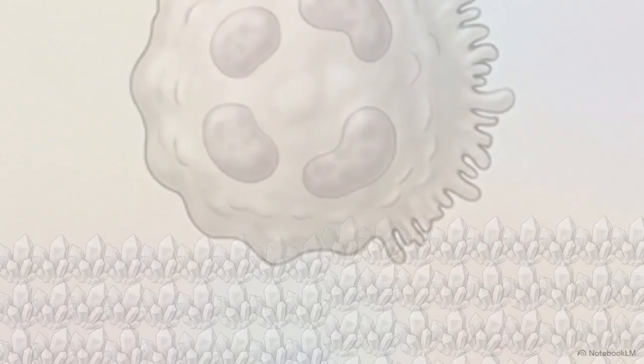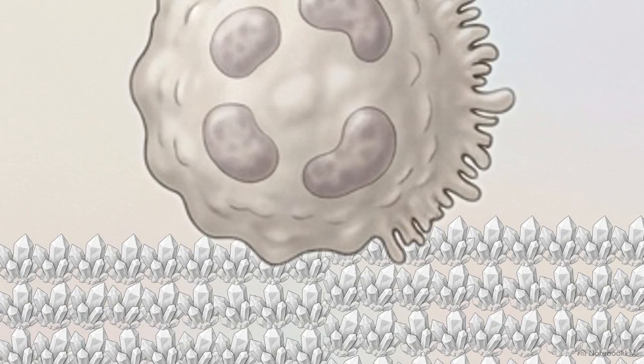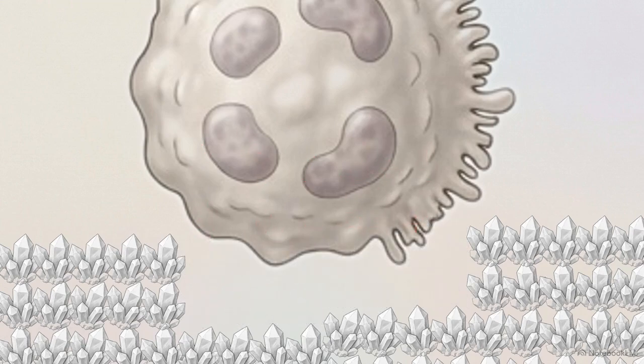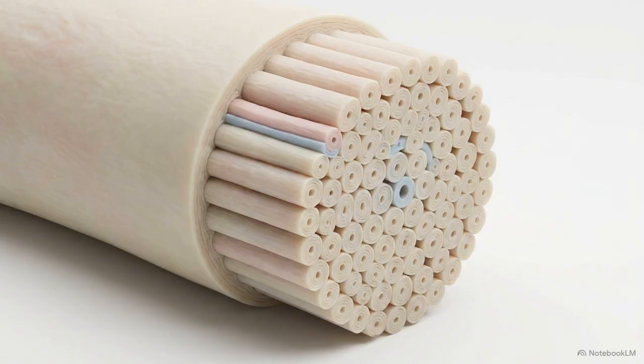Inside this pocket, the cell executes a two-part biochemical attack. It pumps protons into the space to dissolve the calcium hydroxyapatite, then secretes matrix metalloproteases to digest the underlying type 1 collagen fibers. This localized cellular activity dictates the macroscopic architecture of the skeleton.